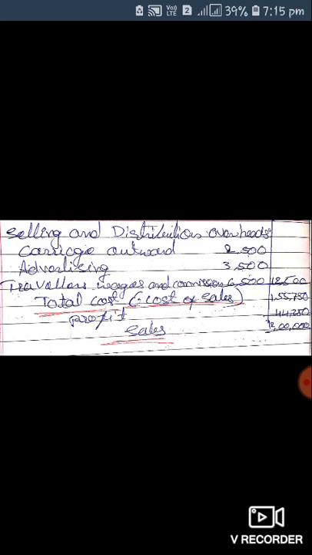And now we have to get the profit. How can we get the profit? They have given the total sales. From total sales, if we deduct the total cost, we'll get the profit. Here the sales are 2 lakhs for the month of September. From that we have to deduct the total cost or the cost of sales, that is 1,55,750. After deducting 1,55,750, the company has a profit of 44,250 for the month of September. So this is the cost sheet for the company Bangalore Limited according to the given information. They have a 44,250 profit for the month of September.